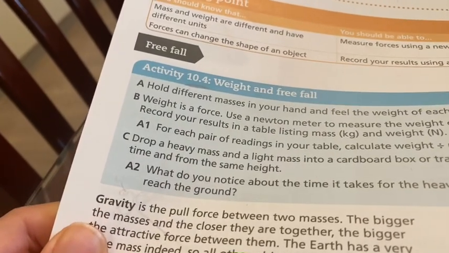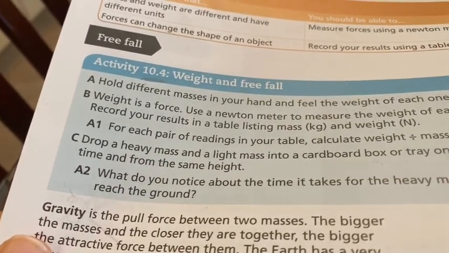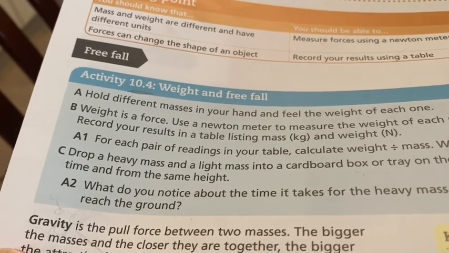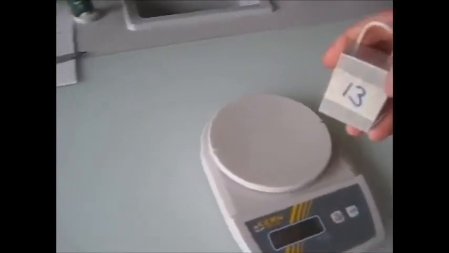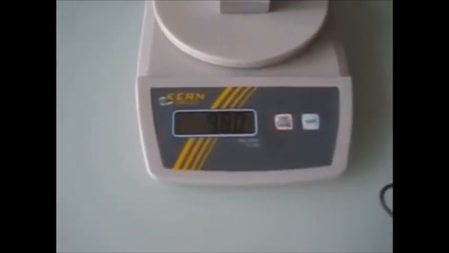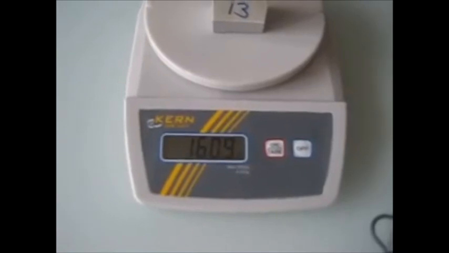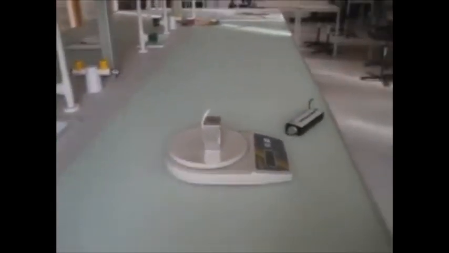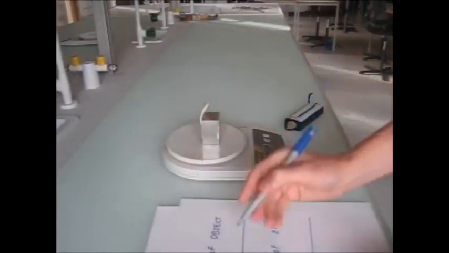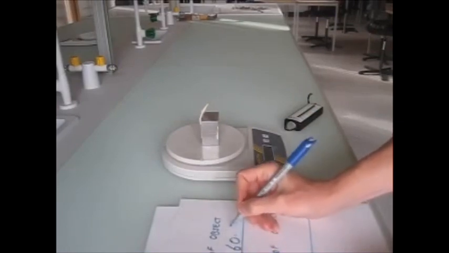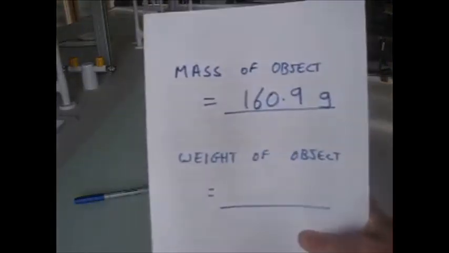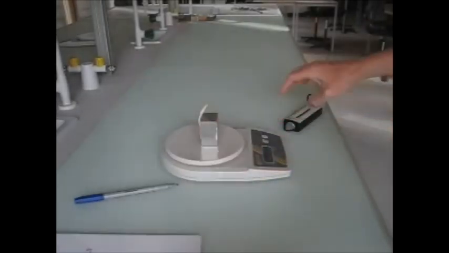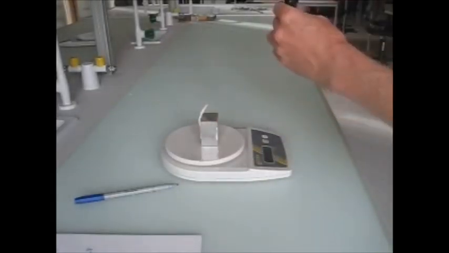Let us start with activity 10.4. Read it and I will show you now how it is made. The activity is asking us to bring different masses. In this activity, they bring one mass and, as you can see, they put it on a balance. Now, this balance will give you the mass, how much matter inside this block of iron. When we write the mass, it should be written with its unit. The measuring unit is grams, so it's 160.9 grams.